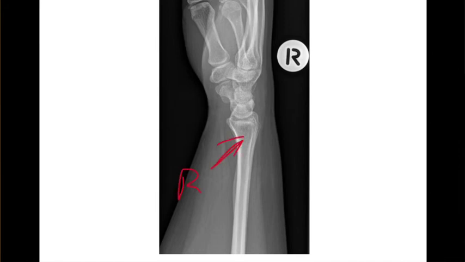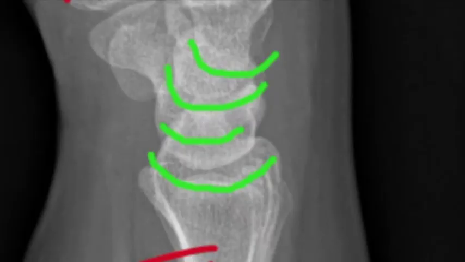So we have the radius here. The ulna is overlaid by the radius itself. You can obviously see the 4 C's, which I think we should talk about on this lateral wrist. We start with the first C on the lateral wrist, which is the radius and lunate junction, the proximal aspect of it. The second C is the radius and lunate junction, the distal aspect.